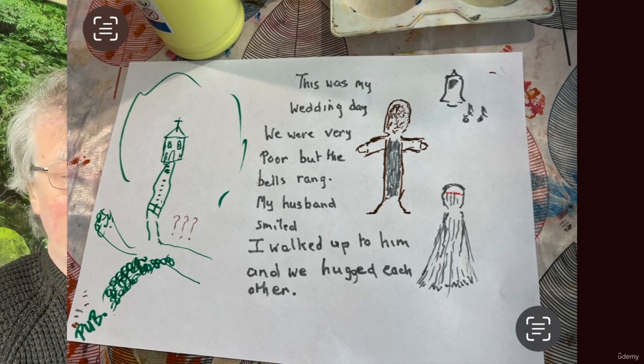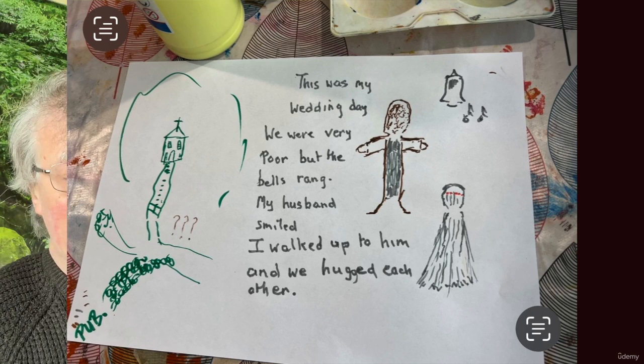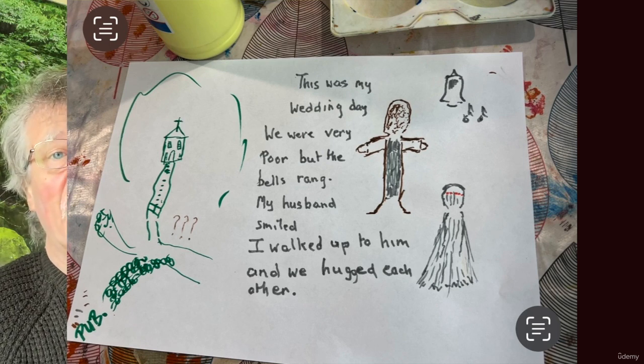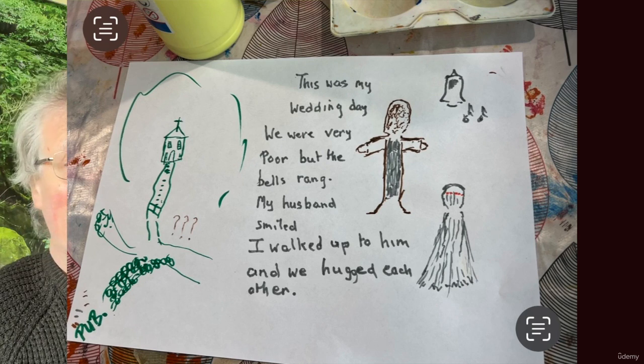this was my wedding day. We were very poor, but the bells rang. My husband smiled, I walked up to him and we hugged each other. A few short sentences. Short, simple sentences. No grandiose language, nothing. This was my wedding day. We were very poor, but the bells rang.